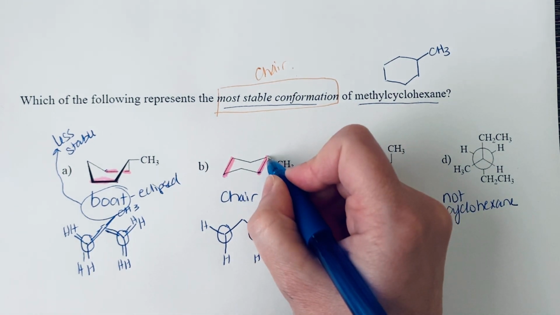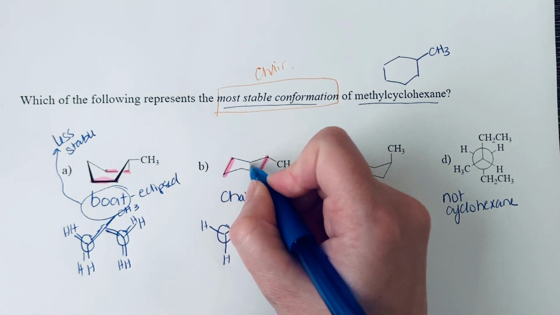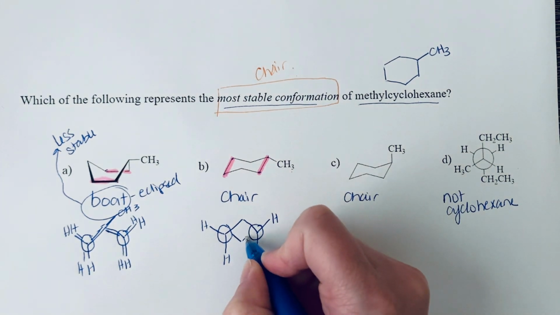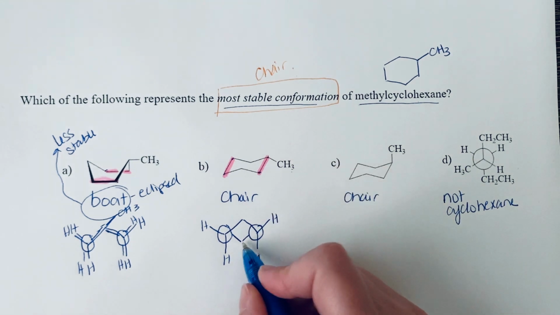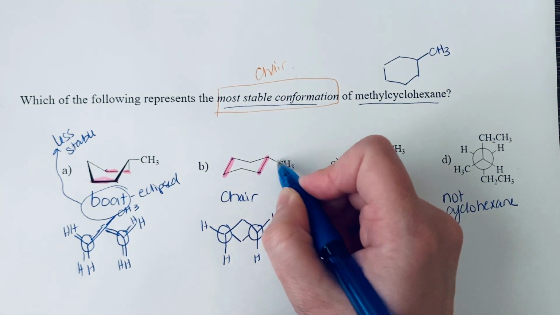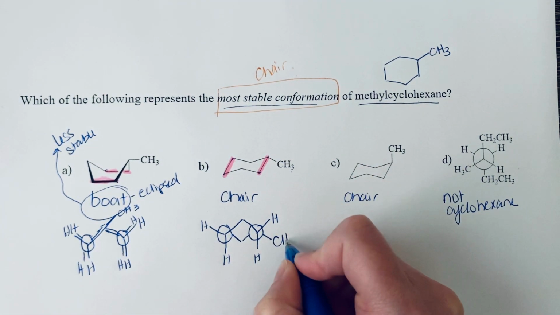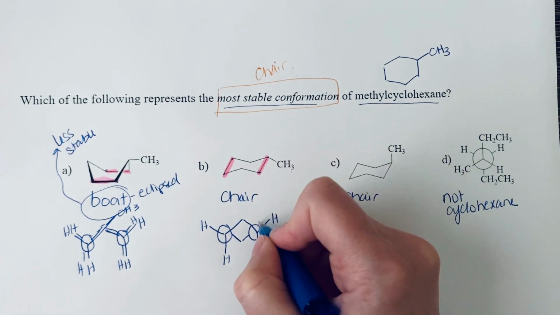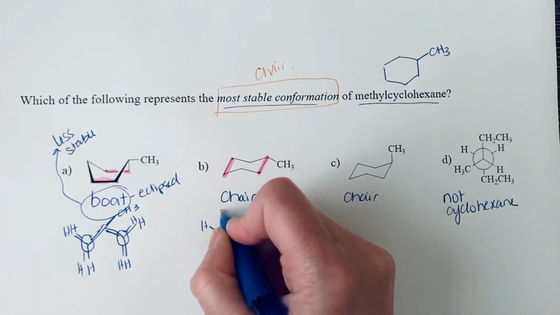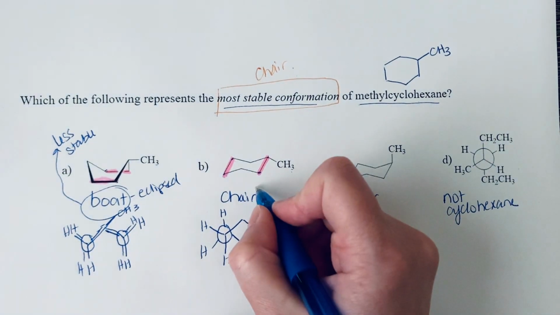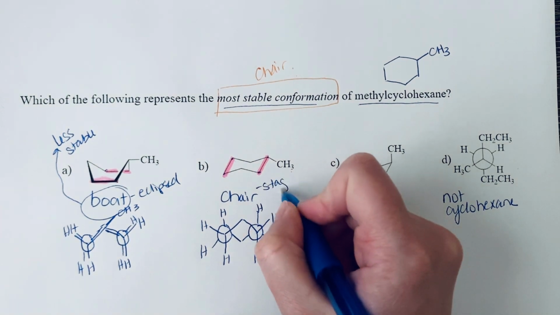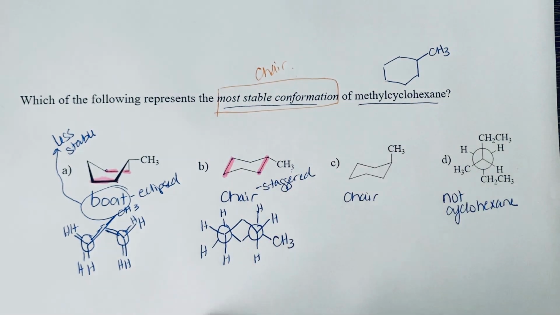And then on this back carbon atom and this back carbon atom, they're connected by a CH2 that is pointing down. And then also off of this back carbon atom, I can see I have the methyl group angled down and then a hydrogen that's coming up. And on the other carbon atom, I just have 2 hydrogens. So the chair conformation itself is your staggered conformation. That's why this is more stable. And so that is one of our chair conformations.